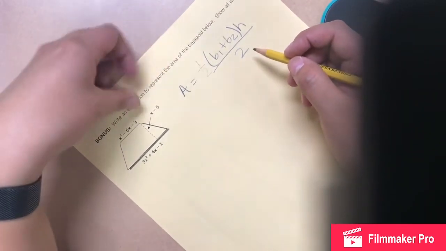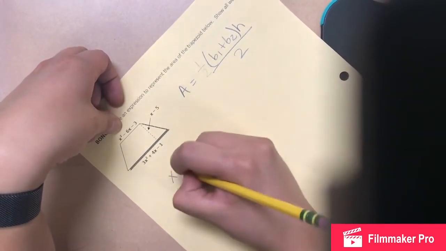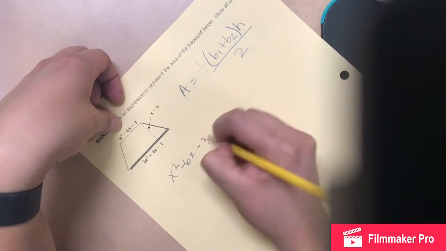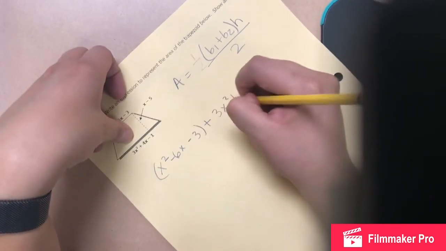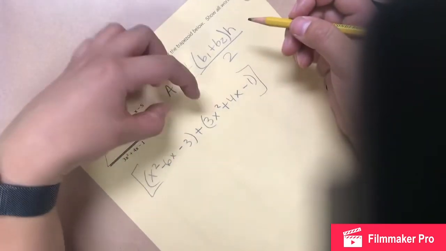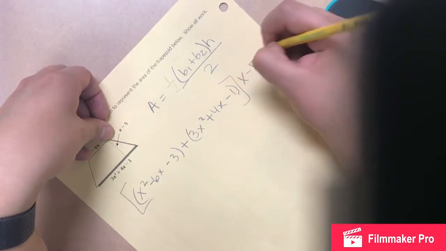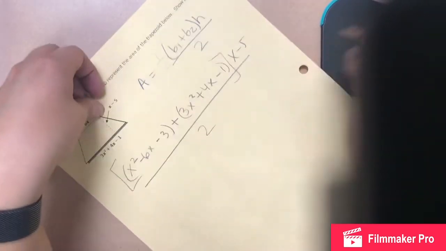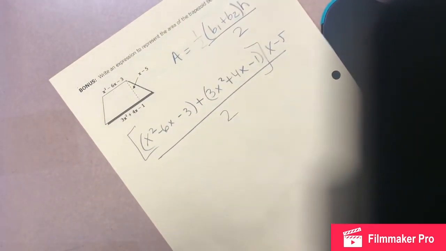If I look at it, base 1, which we can call the top, is x squared minus 6x minus 3, plus base 2, 3x squared plus 4x minus 1. I'm going to add those two pieces together times the height, which is going to be x minus 5, all over 2. Of course you're not going to see one this difficult. I'm just going to do it for the notes purposes. So this is a quick little bonus.